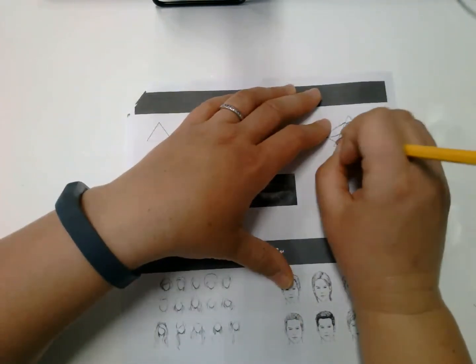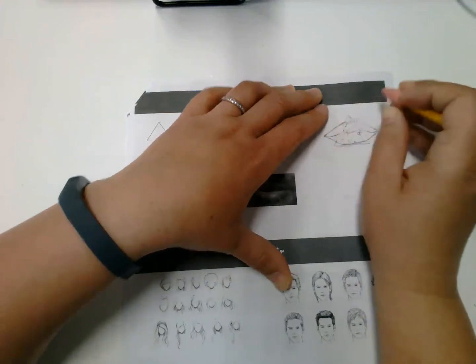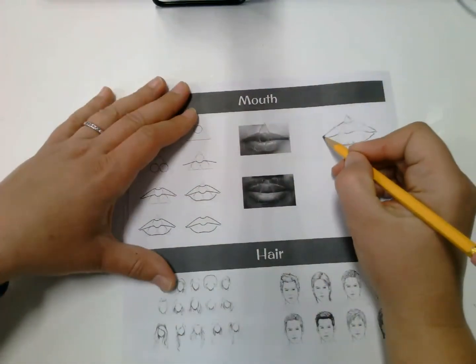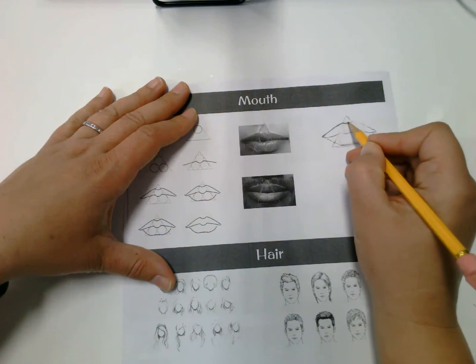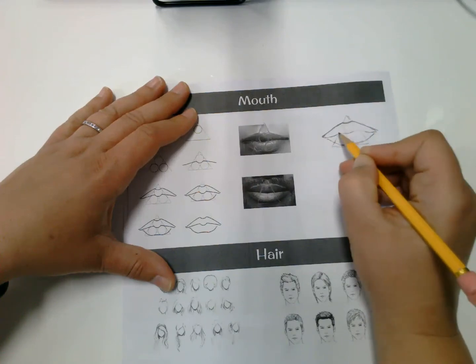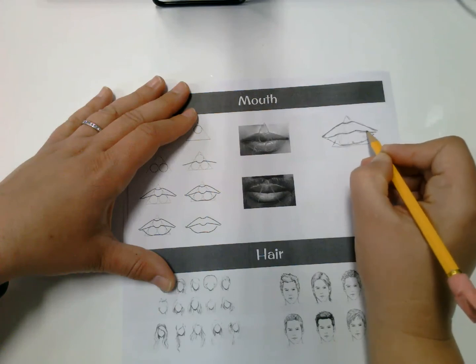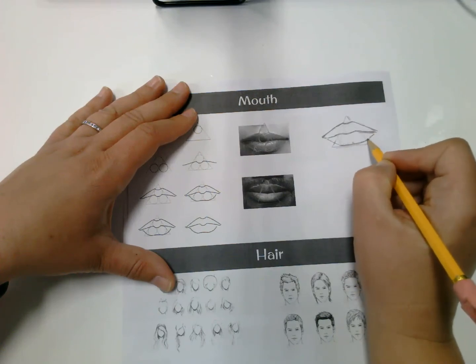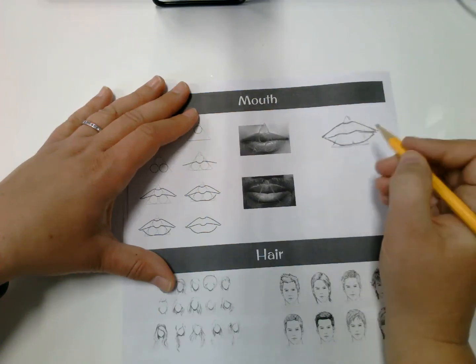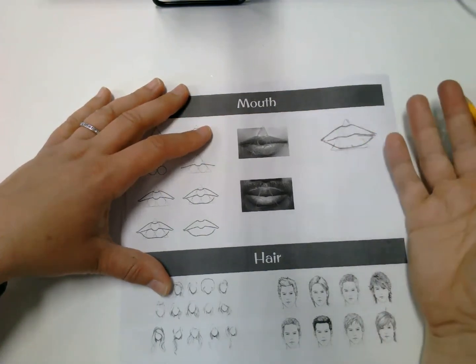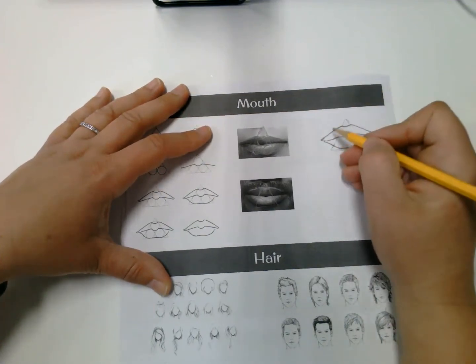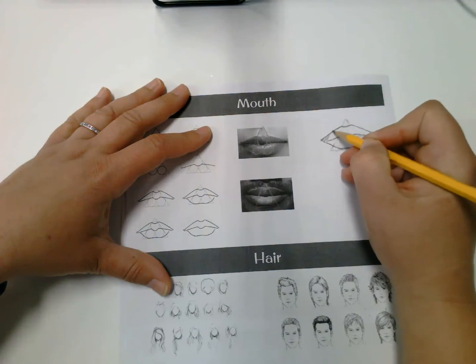All right, so I'm going to erase some of this excess lines. There we are. Go in, soften my lines up. All right. Notice, it's a good smile, right? But what we want to do is we kind of want to put in some shading.